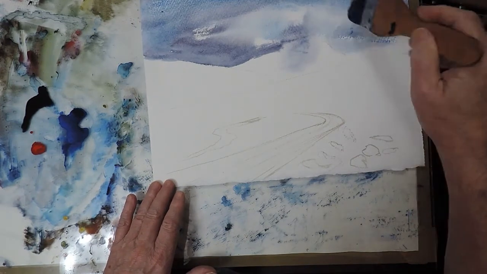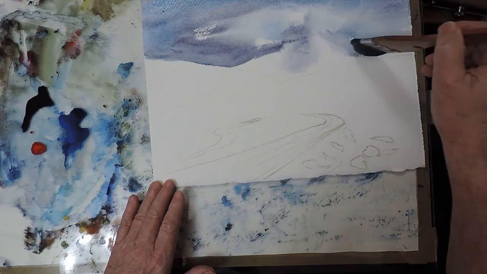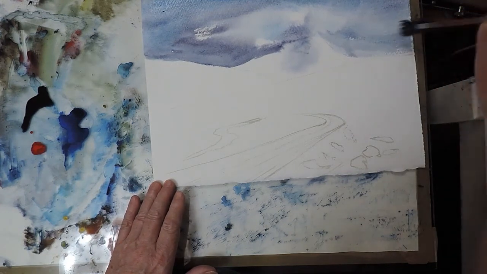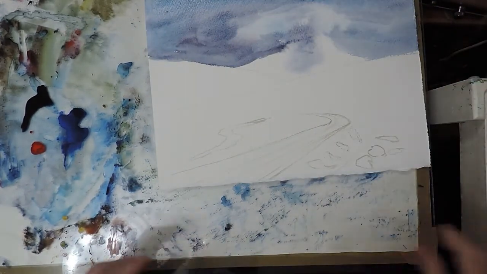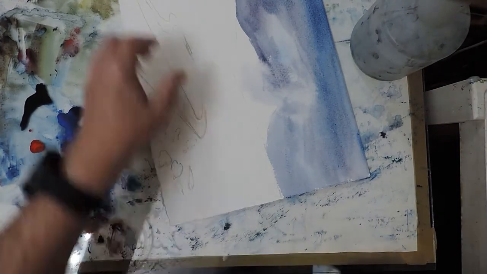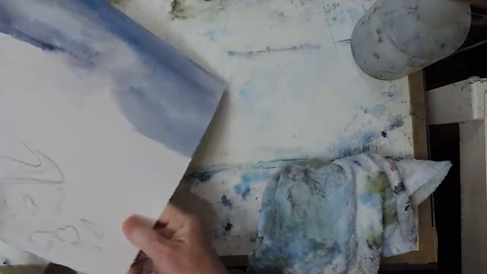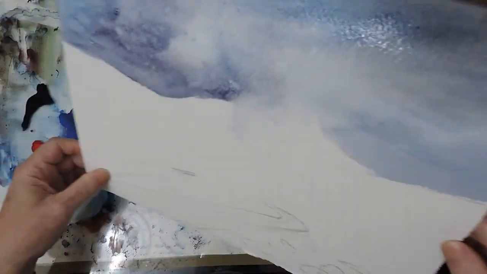Seem to have ended up with one mountain where I wanted to have two, but that's all right. I don't suppose it really matters. In the original photograph, I think there were three. So what do we do to play around with this sky? Oh, it's got a fair amount of water in it already, which could just move the clouds around.